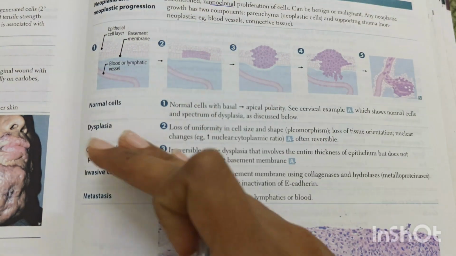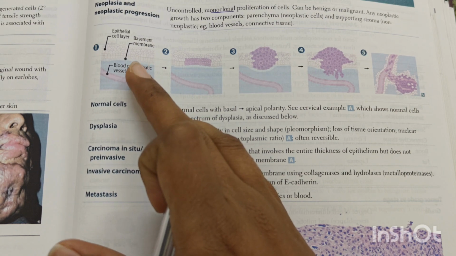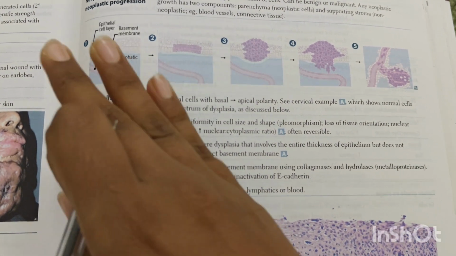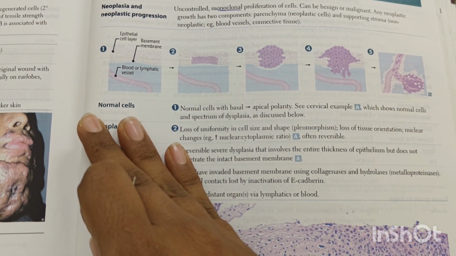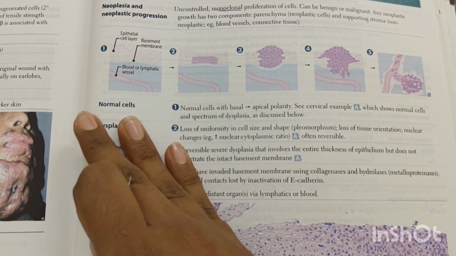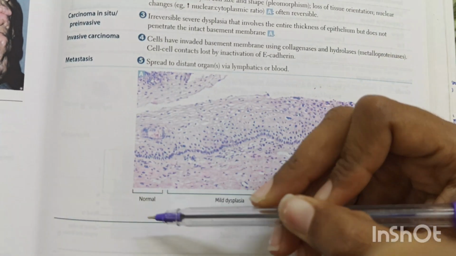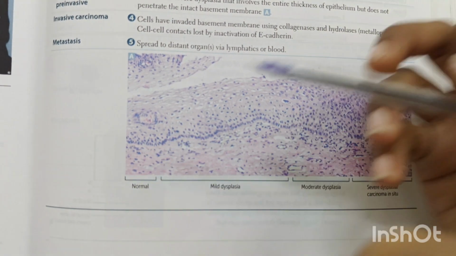So first, normally you'll have the normal cell. The normal cell will have a basement membrane, you can see like this, epithelial cell, and a blood or lymphatic vessel inside like this. So this is a normal cell which has apical polarity. See cervical example A. You can see here A in cervical cancer. Generally, this is a normal cell. You can see all the normal cells.